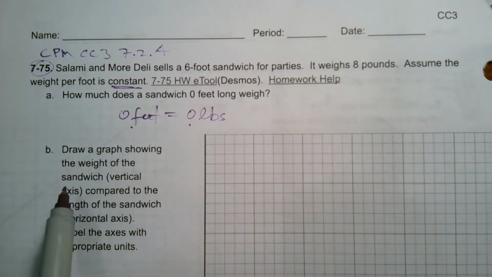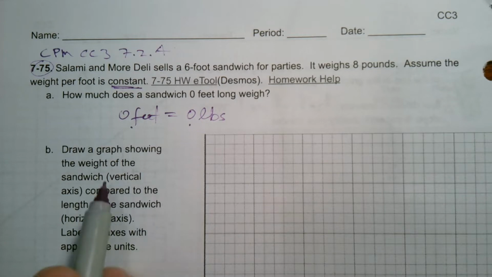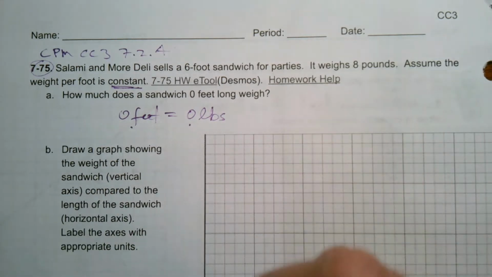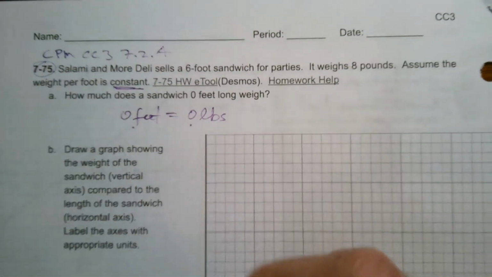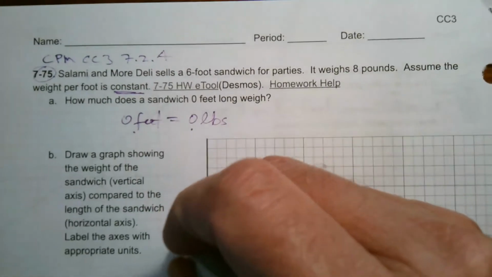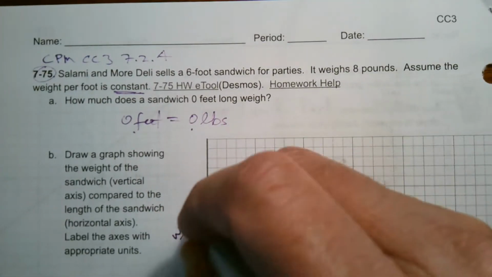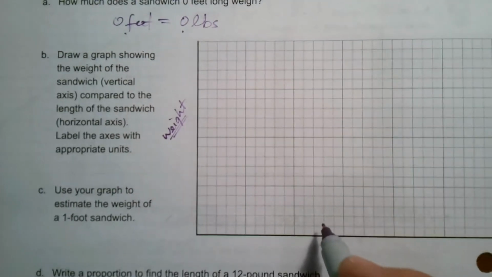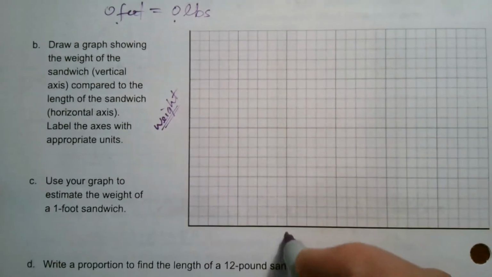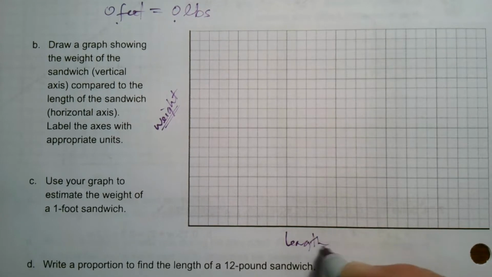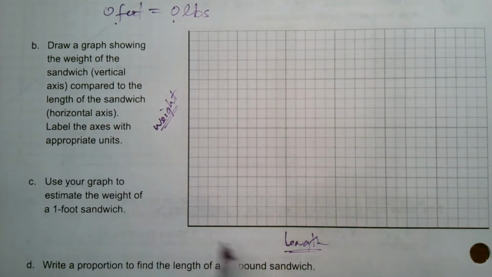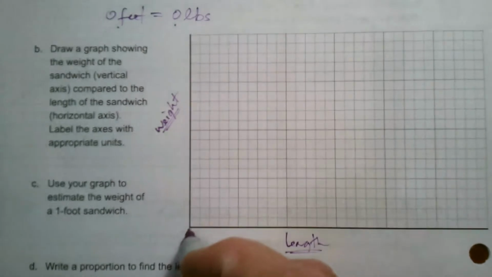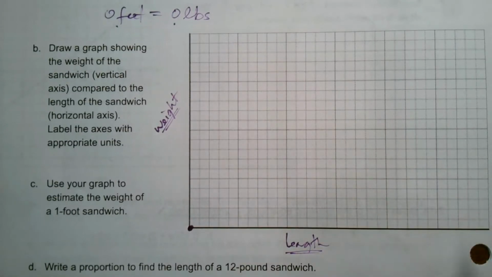It says draw a graph showing the weight of the sandwich, the vertical axis, compared to the length of the sandwich, the horizontal axis. So the weight is the vertical. I'm going to put it here so I can see that on my graph. That's the weight, and my horizontal is the x-axis, and it's going to be the length of the sandwich. So we know (0, 0) is one of the points. I'm going to graph that.